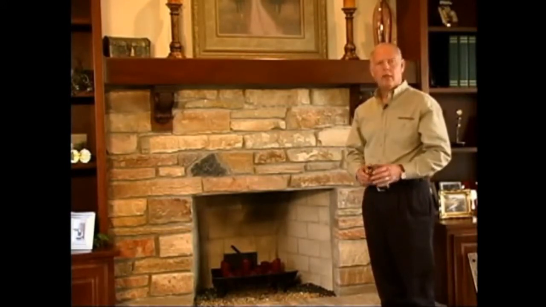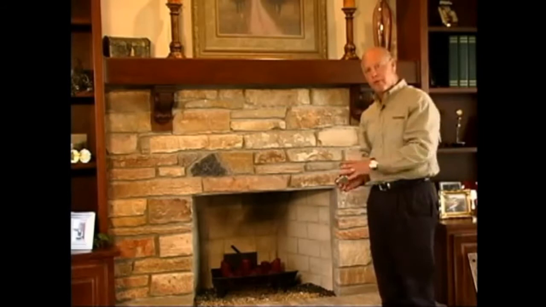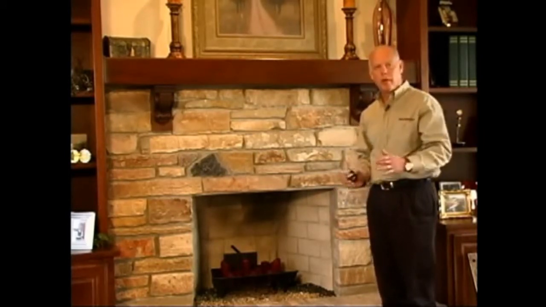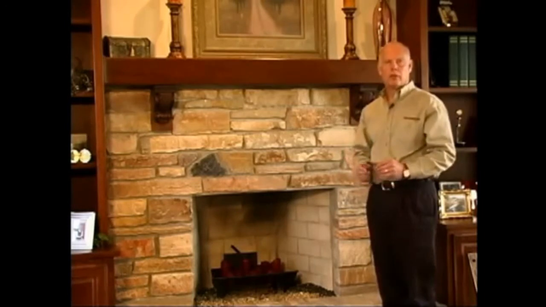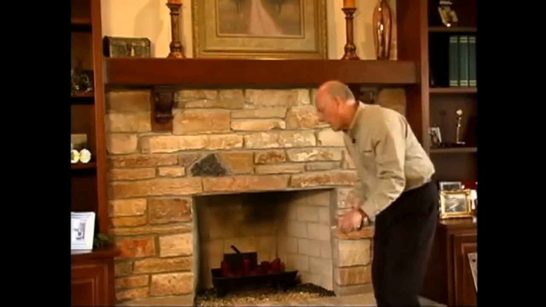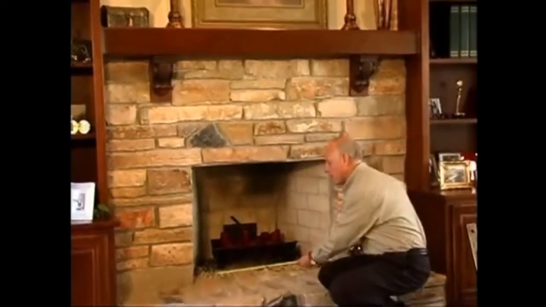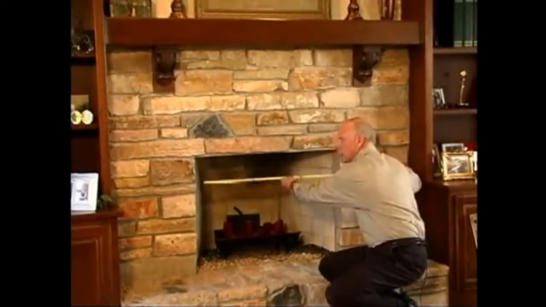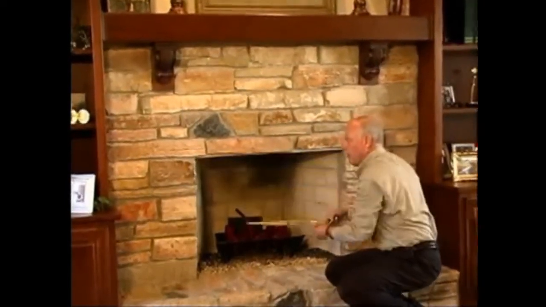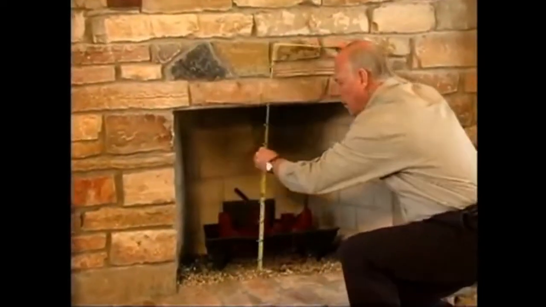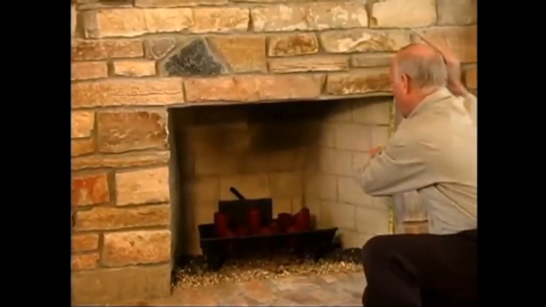Some part or all of the door is going to fit into the opening, so it's very important that we identify the minimum width and the minimum height so that the door fits properly. And we do that by measuring three locations on the width and three locations on the height. We measure at the bottom, in the middle, and at the top for the width, and for the height, the left side, the middle, and the right side.